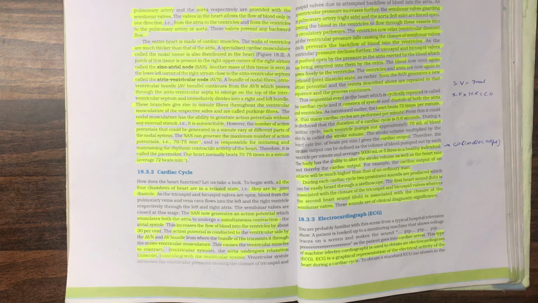The nodal musculature has the ability to generate action potentials without any external stimuli. That is, it is auto-excitable. However, the number of action potentials that could be generated in a minute varies at different parts of the nodal system. The SAN can generate the maximum number of action potentials, that is 70 to 75 per minute, and is responsible for initiating and maintaining the rhythmic contractile activity of the heart. Therefore, it is called the pacemaker. Our heart normally beats 70 to 75 times in a minute, that is on an average 72 beats per minute.